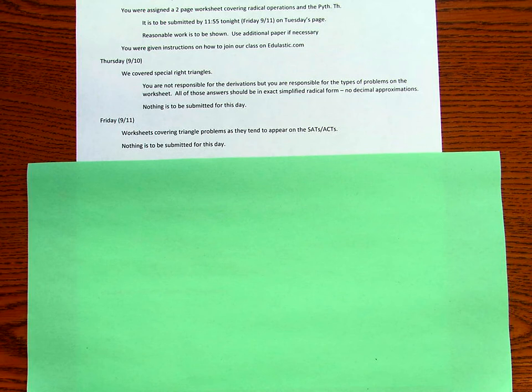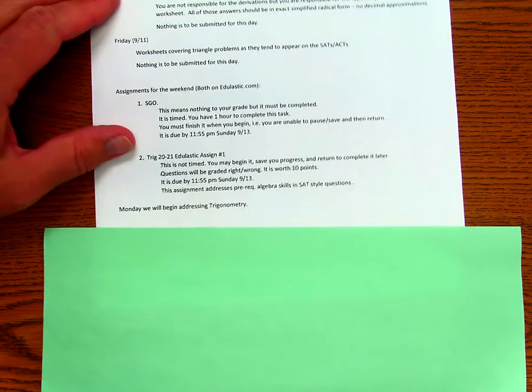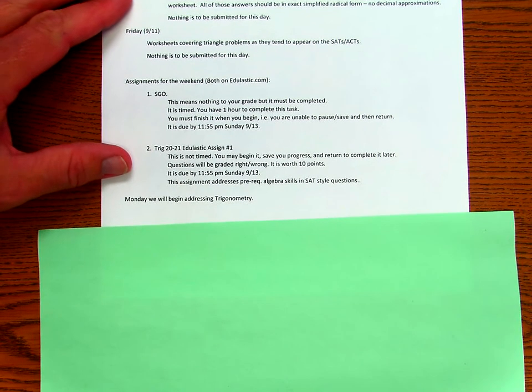Nothing needs to be submitted for today. That's kind of pretty much just for your own practice. Most of you, if not all of you, will be taking the SATs and or the ACTs in the relatively near future.